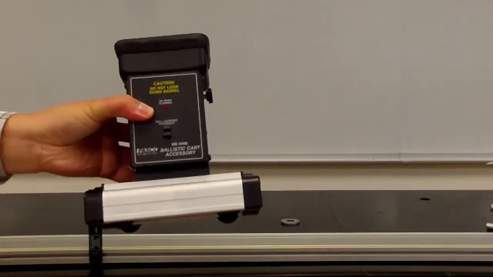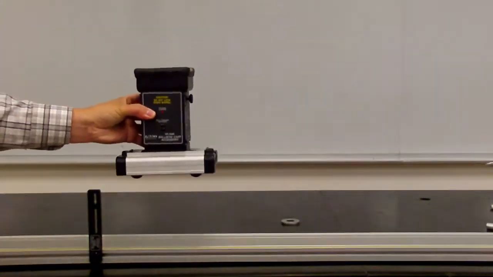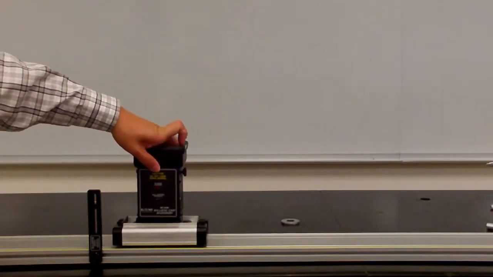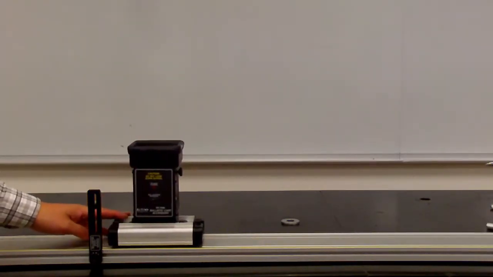And here's the cart and the launcher itself. So let's see how this works. After putting the ball in, first we are going to trigger the launch manually using the coin while the cart is at rest.